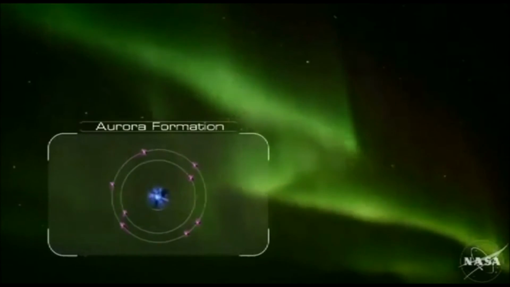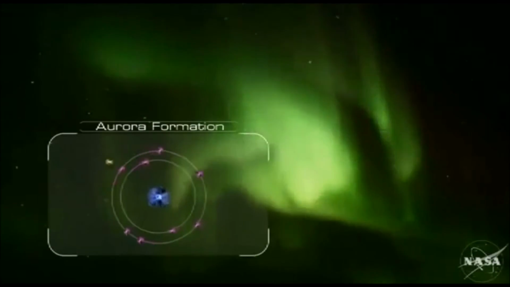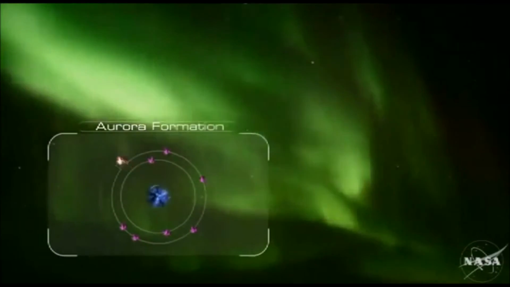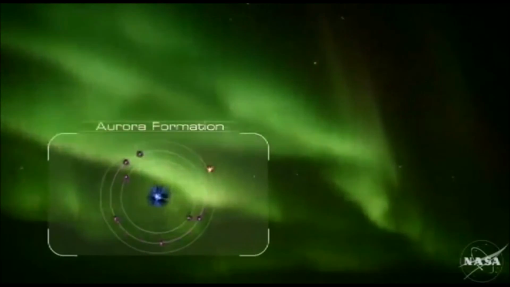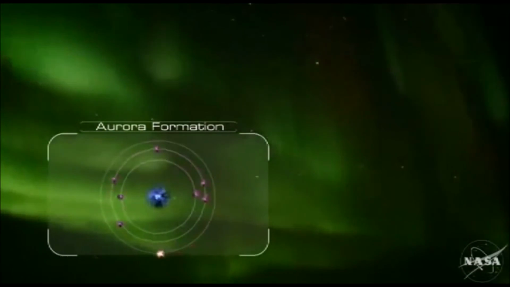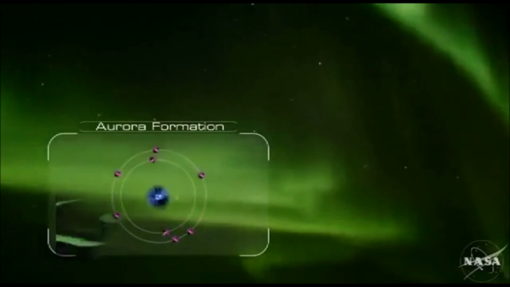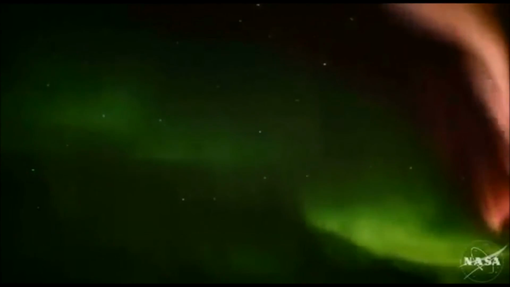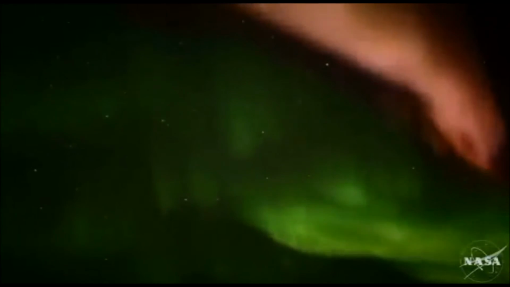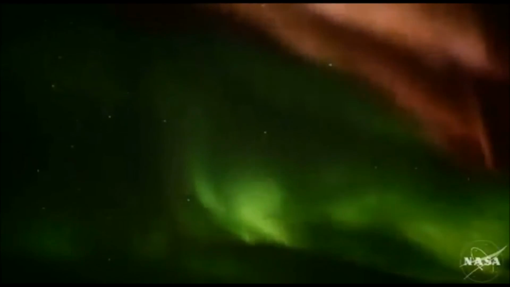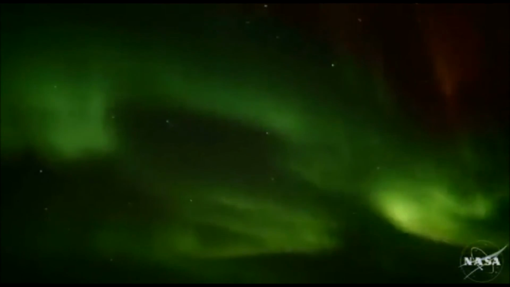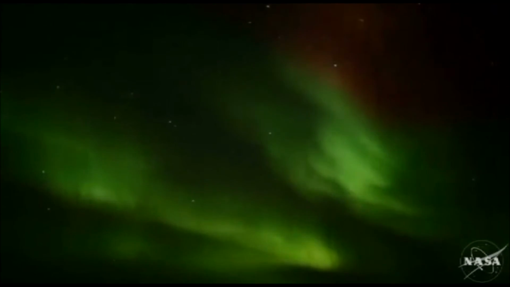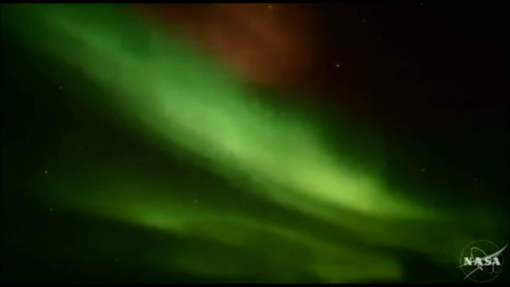Auroras are formed when an energetic electron strikes an atom and one of the atom's electrons jumps to a higher energy level. When the electron returns to a lower energy level, energy is released, often in the visible light region of the electromagnetic spectrum. A deep red aurora is caused by the excitation of nitrogen atoms. Excited oxygen atoms create a green aurora at lower altitudes and a red aurora at high altitudes.